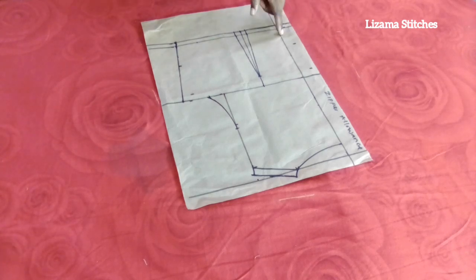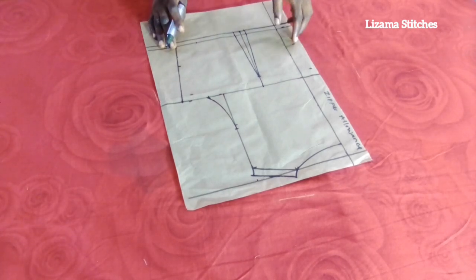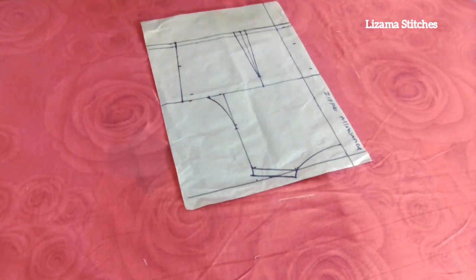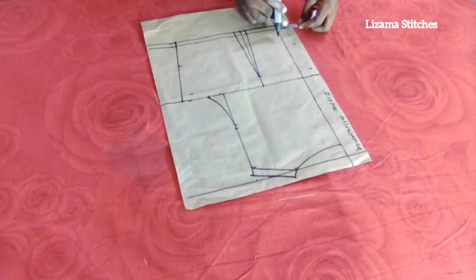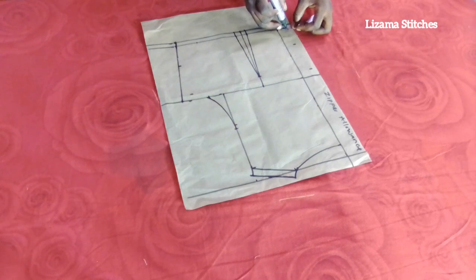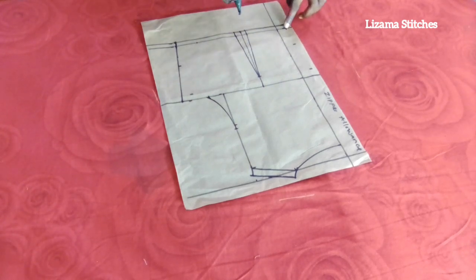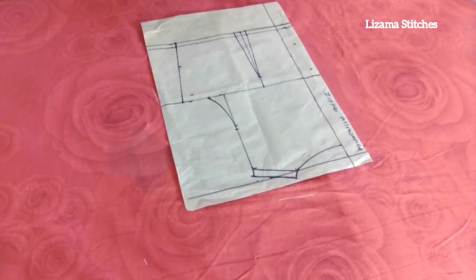Now the next thing I'm going to do is work on the zipper allowance. I'm going to eliminate the zipper bulge. Now, what I have here is 1.5 inches. I'm going to minus 1/2 inch from this line. Now from this line, I'm going to cut off 1/2 inch. So I'm going to connect this point to this point.